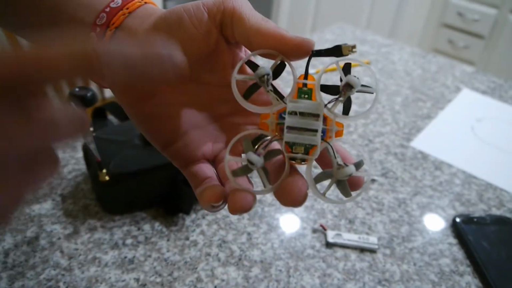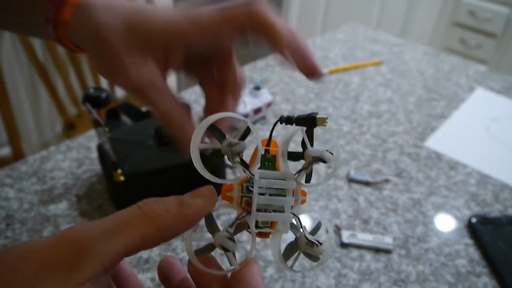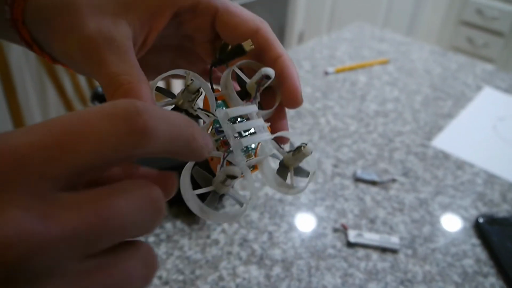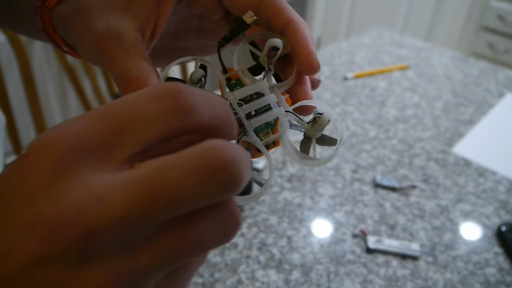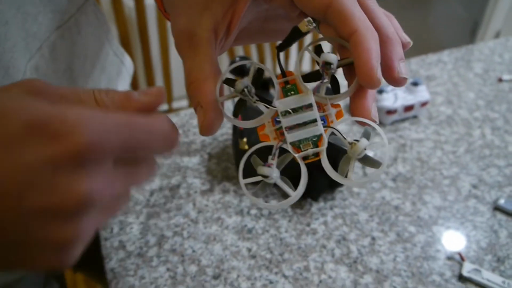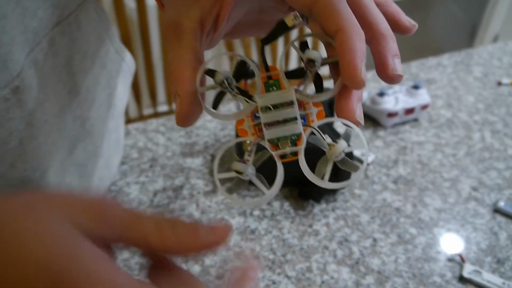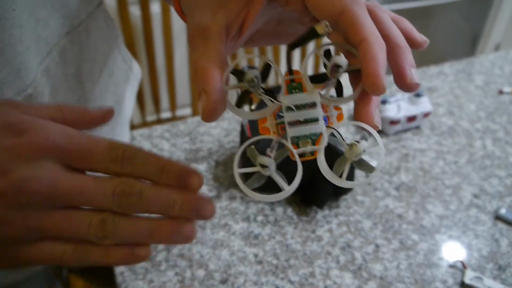Also, another term is plug-and-play motors. When somebody says that the drone has plug-and-play motors, what they mean is that the motors have a little connector that just plugs into the main flight controller board. So that means if you burn one out, all you have to do to replace it is just unplug it and put the new one in. There's no soldering required whatsoever.